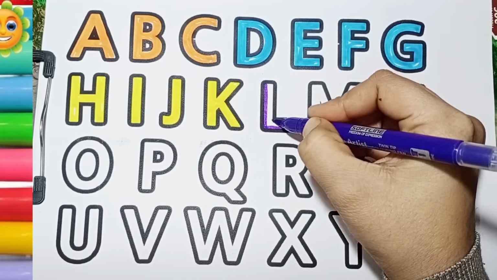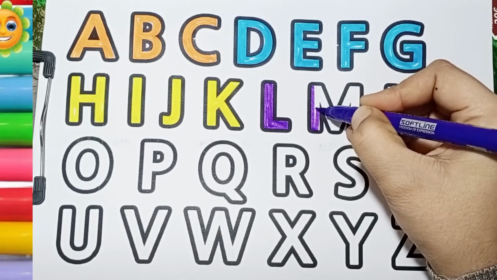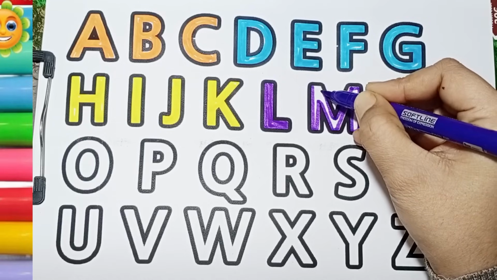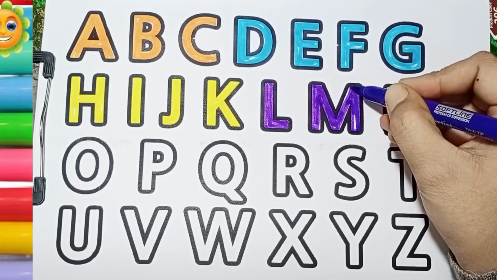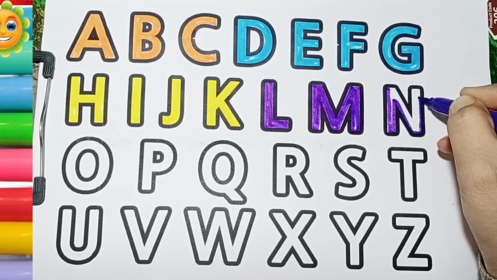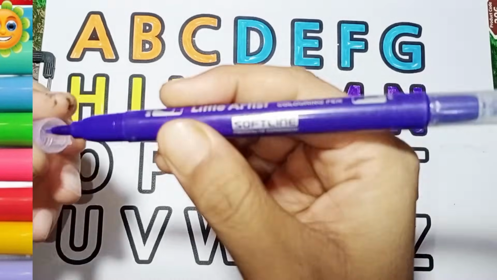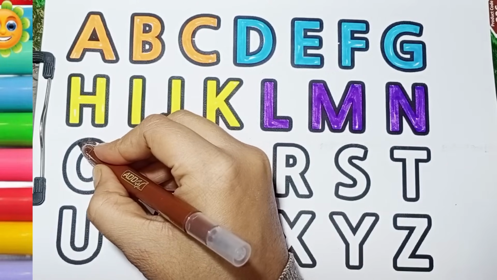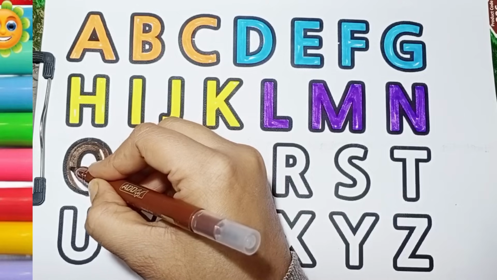L for lion. M for monkey. N for nose. Brown color.